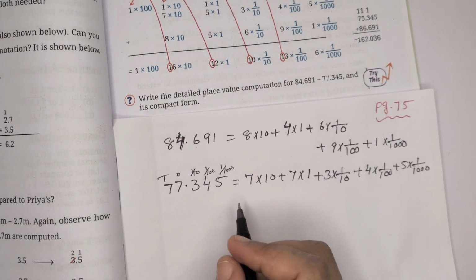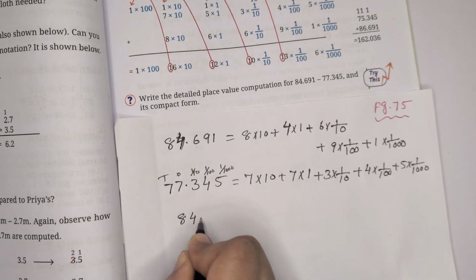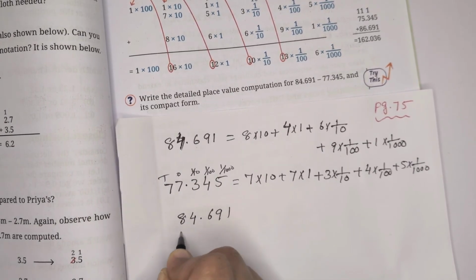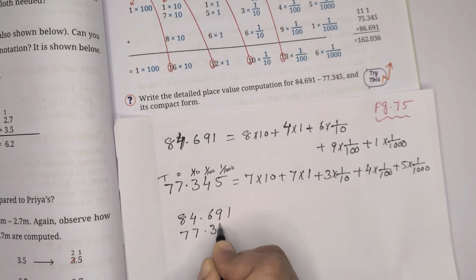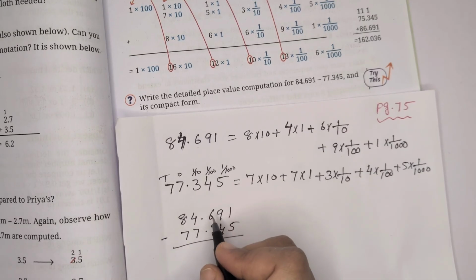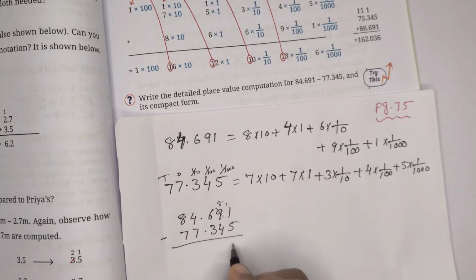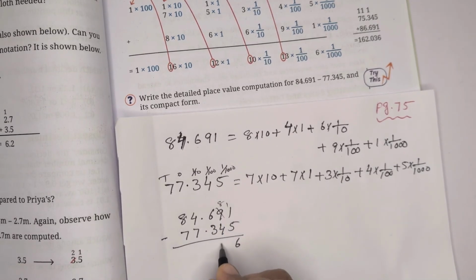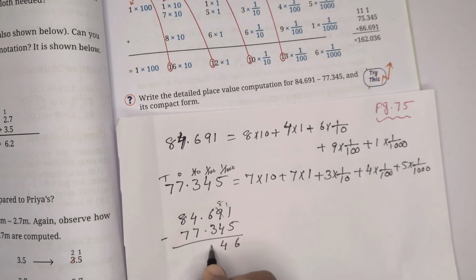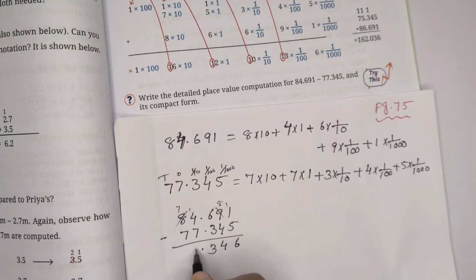Now subtraction. Normal subtraction we can do it here. We are minusing 84.691 minus 77.345. Borrow, cutting from here, borrow from there, then we will get here 8, 11 and then here 6, 4, 3 decimal point, same way here 7 and this will become 14 and we will get 7. So 7.346 is the answer.